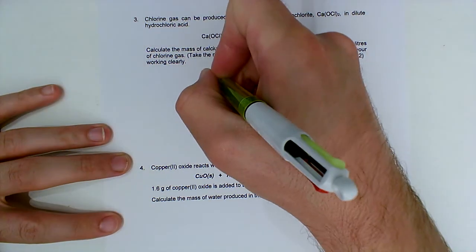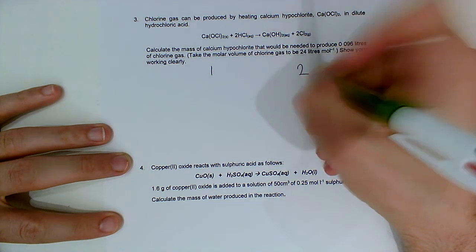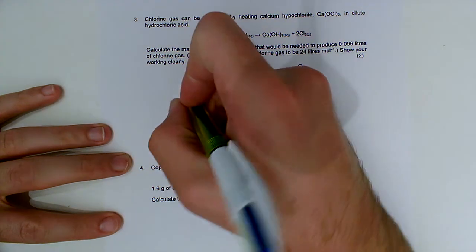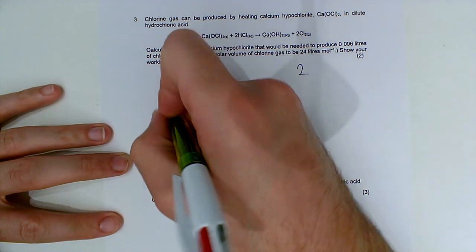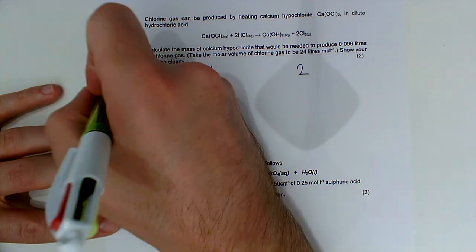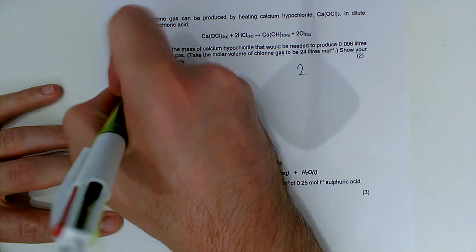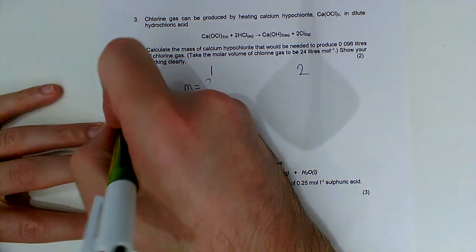So this is my ratio. It's 1 for the calcium hypochlorite. It is 2 for the chlorine. Next thing, I write down what I know. I'm being asked about the mass, which is G, so I have to work out my GFM in order to do that. Now it's calcium times 1, oxygen times 2, chlorine times 2.